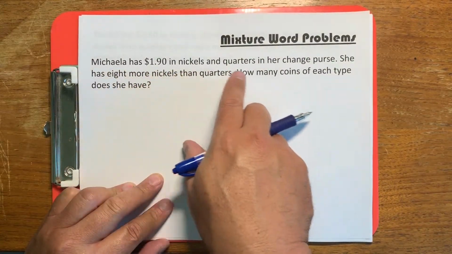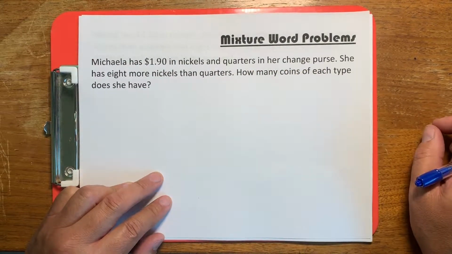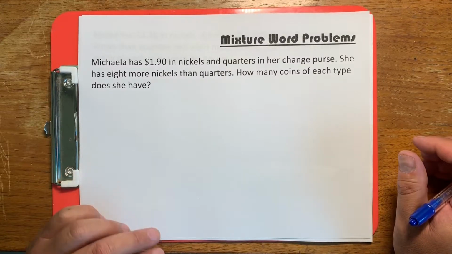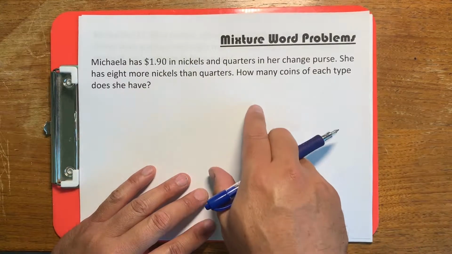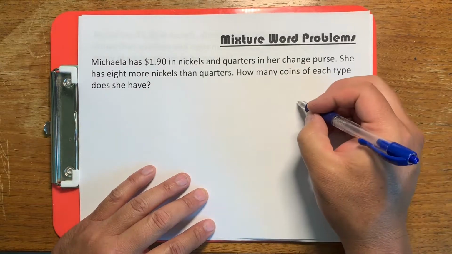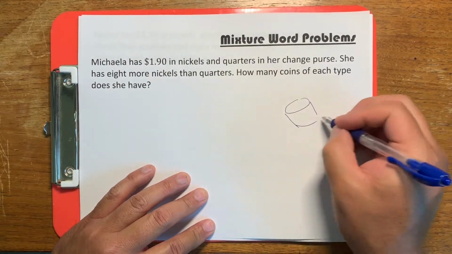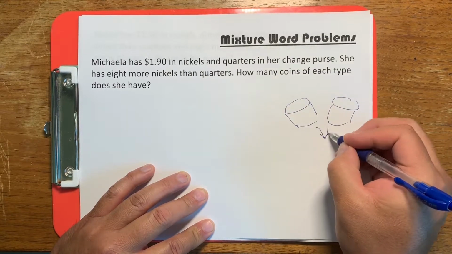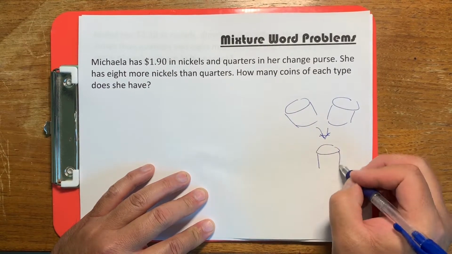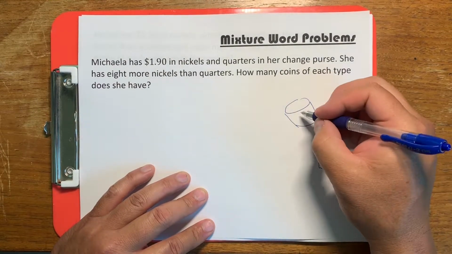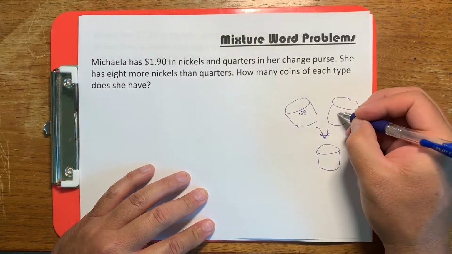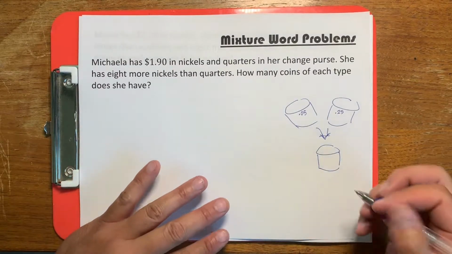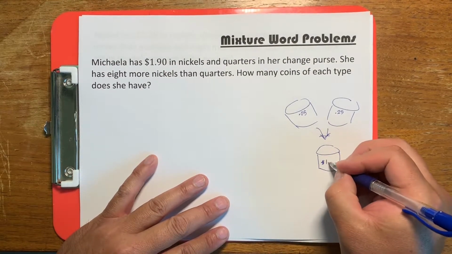Michaela has $1.90 in nickels and quarters in her change purse. She has 8 more nickels than quarters. How many coins of each type does she have? Now, the way I like to visualize these problems is to draw two different cups of things that are combined together. On a basic level, we're combining nickels and quarters, and when I combine them, I should get a total of $1.90.